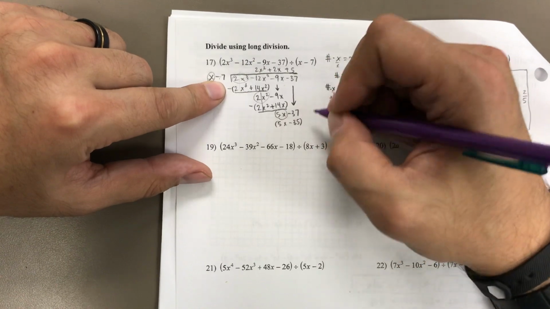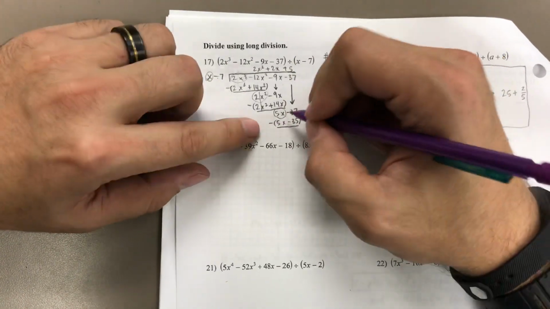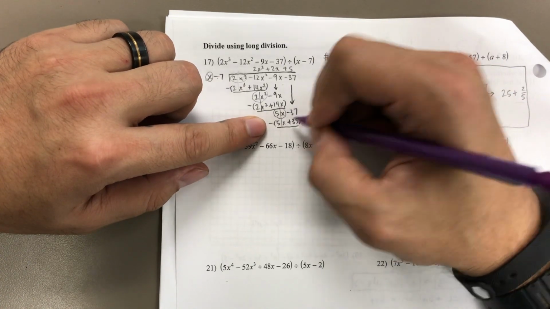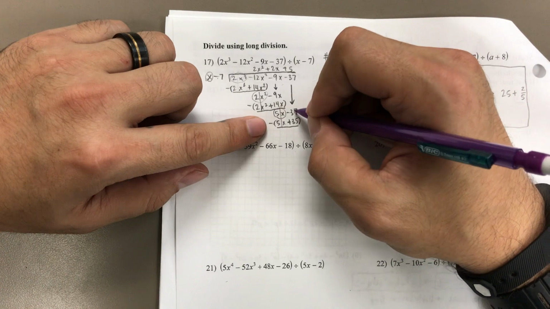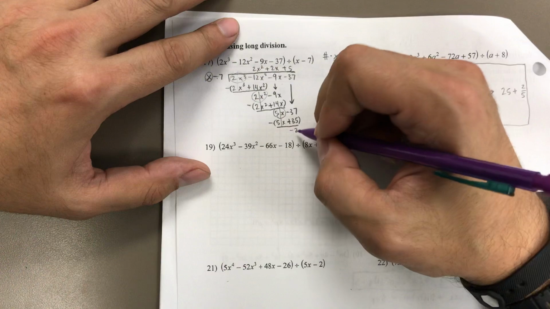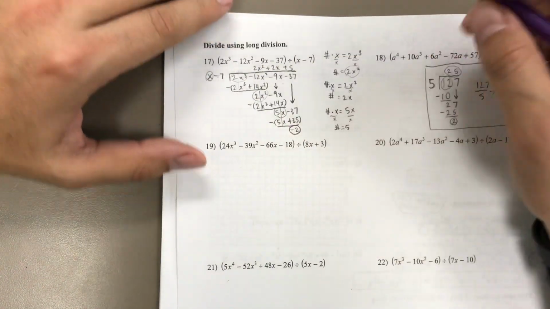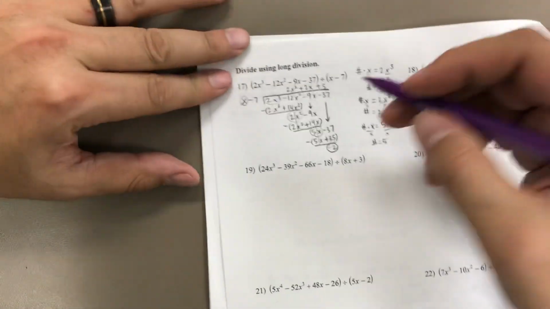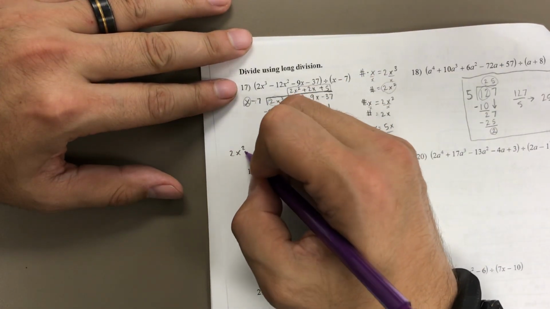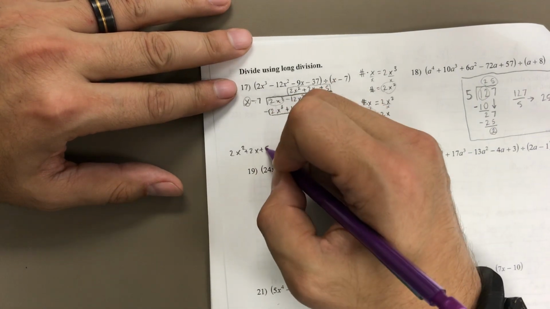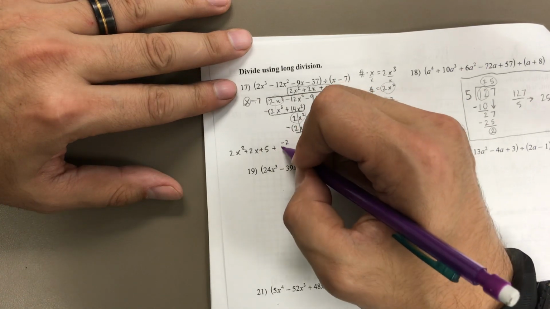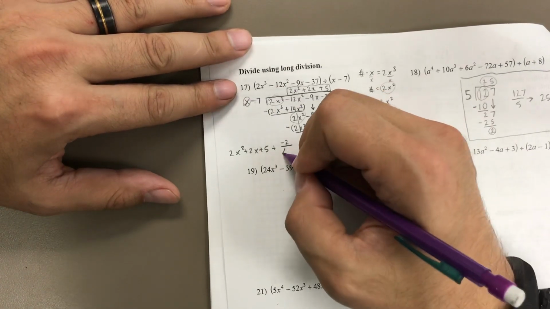And then once again, very important, parentheses around it and subtract. So 5x minus 5x is going to cancel out. The negative here distributes onto the negative here, so I get plus 35 minus 37. So 35 minus 37 is negative 2. And since I don't have any more numbers to drop down, this is my remainder. So my answer is going to be this polynomial up top here. So it's going to be 2x squared plus 2x plus 5. And then also this remainder, so plus a negative 2 over whatever I divided by, so x minus 7.